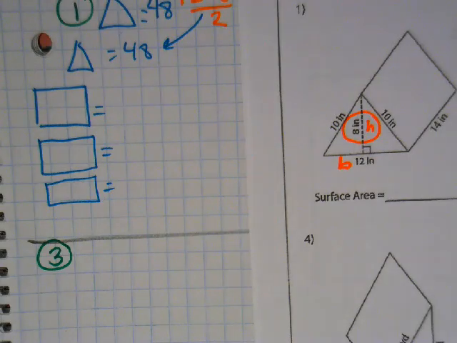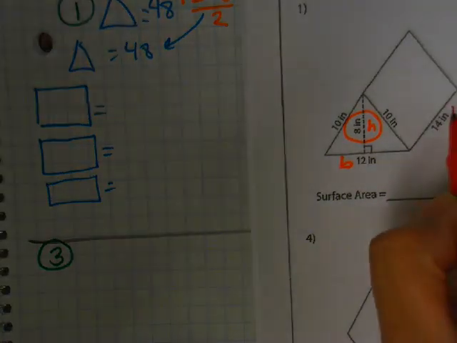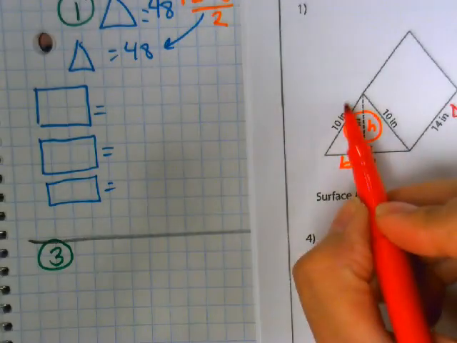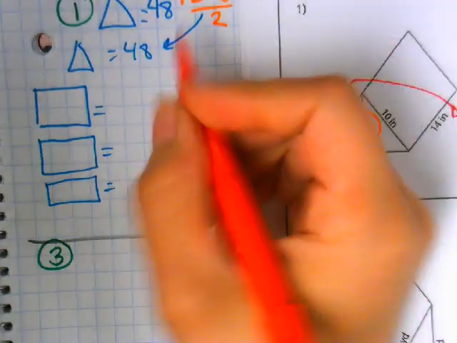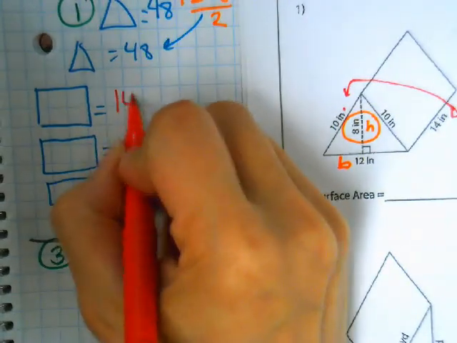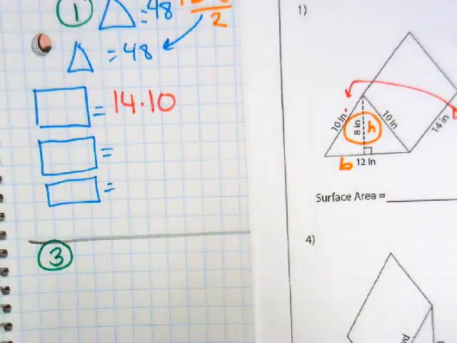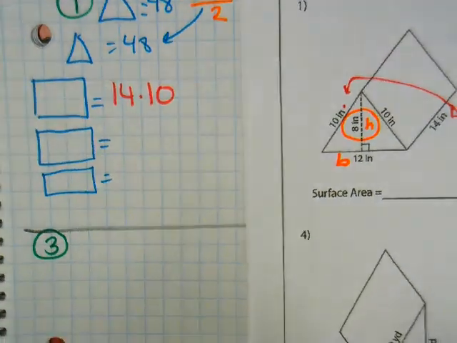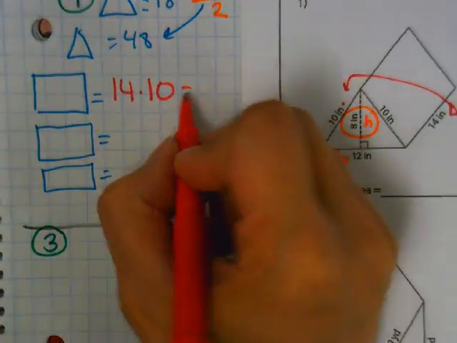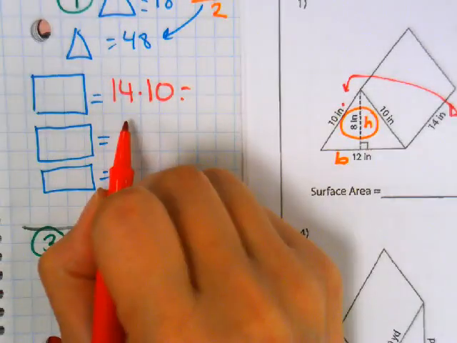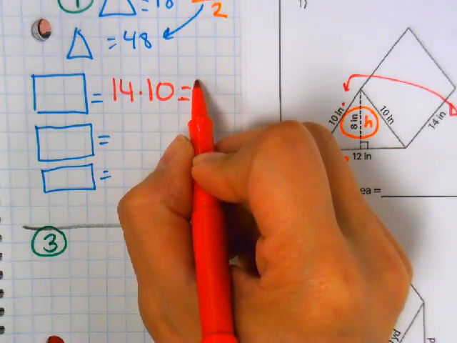Okay? So, do you guys see the combination? Las combinaciones? So, here's the dad. He gets to dance with the 10. So, I'm going to go over here and go 14 times 10. Then, what is 14 times 10? 140.